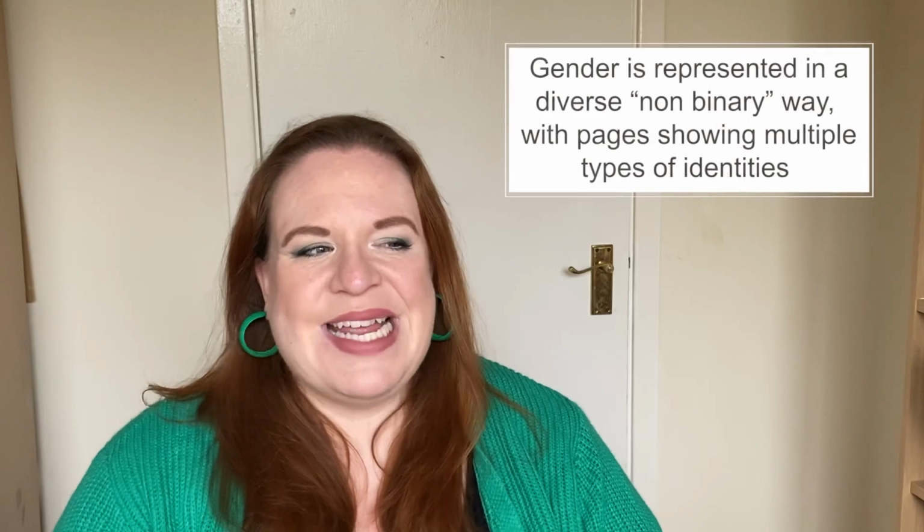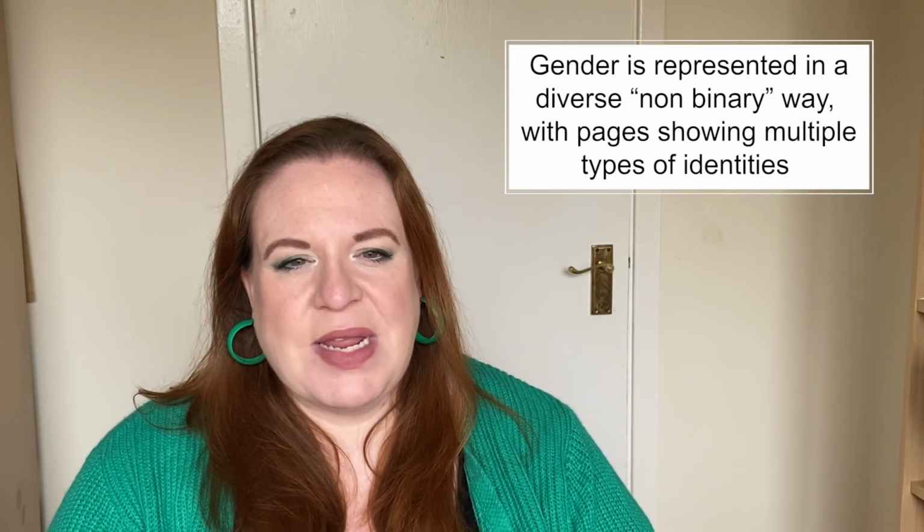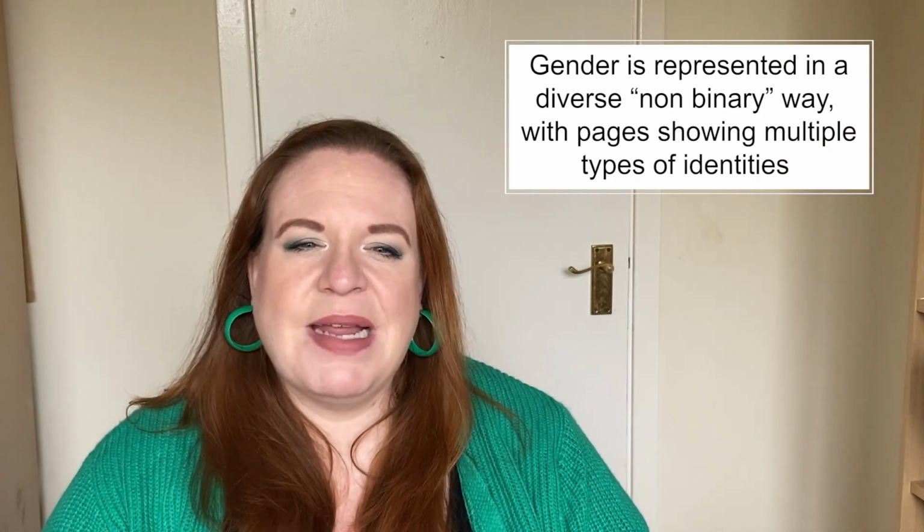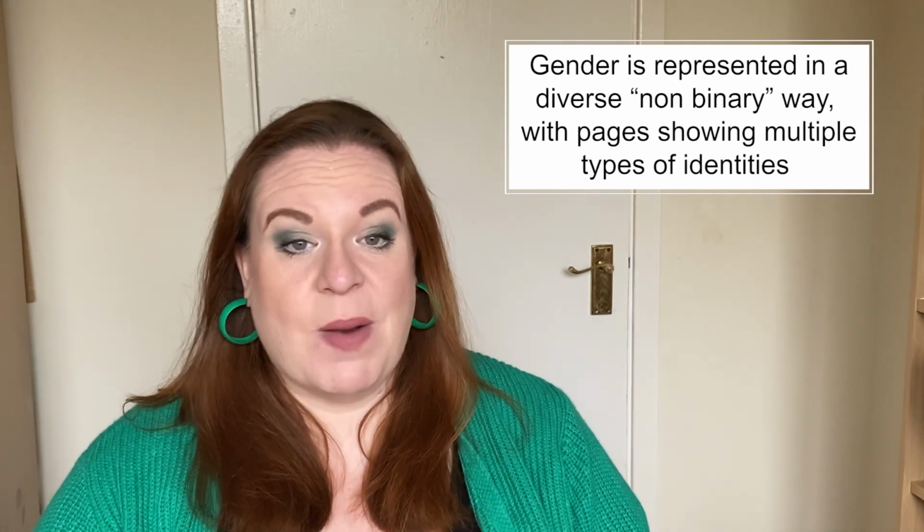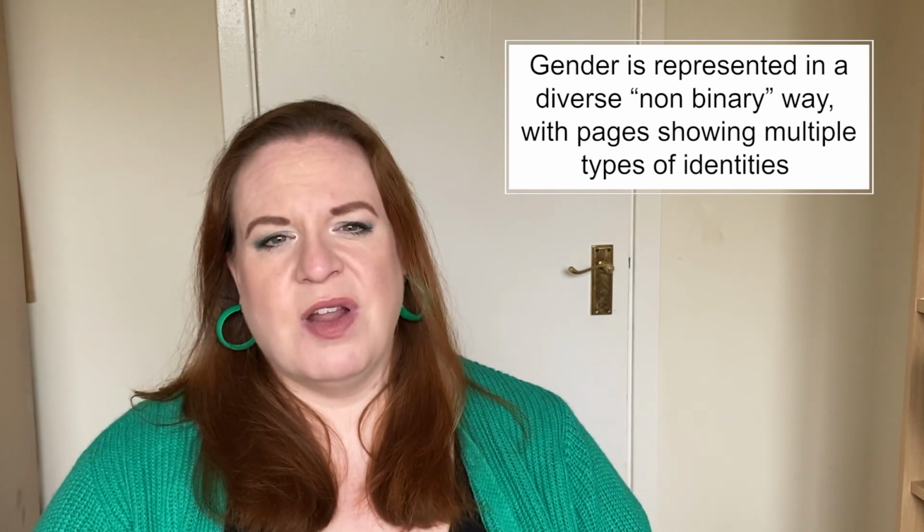It's interesting to think about David Gauntlett's theory here when he talks about his pick and mix identities and how diverse our representations have come to be over the last few years.